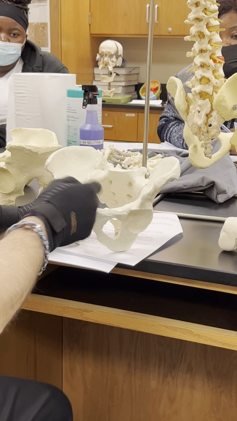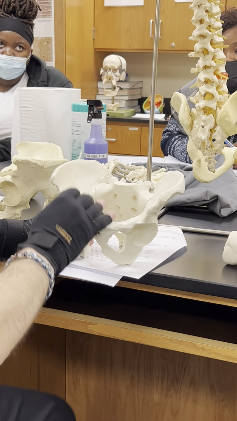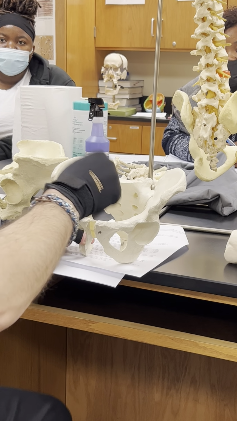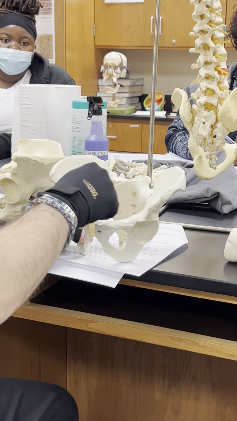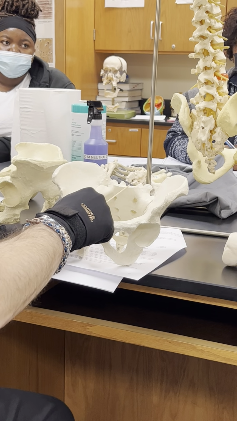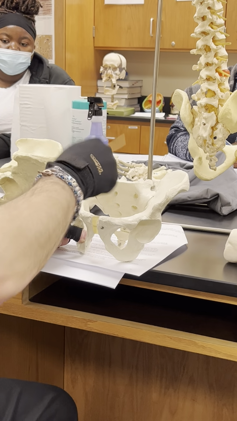No, the spinal cord is not a bone. The spinal cord's a collection of nerves, right? What bone sits on top of this? Vertebrae? Which one? Sacrum? Well, this is the sacrum, right? This is the sacrum. So what bone sits on top of it?